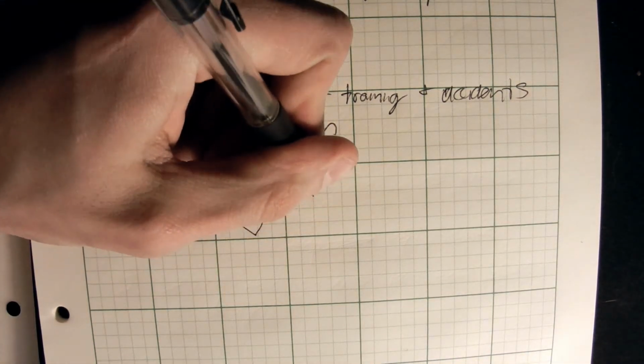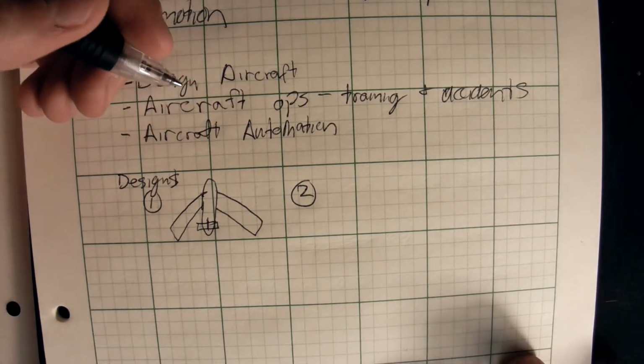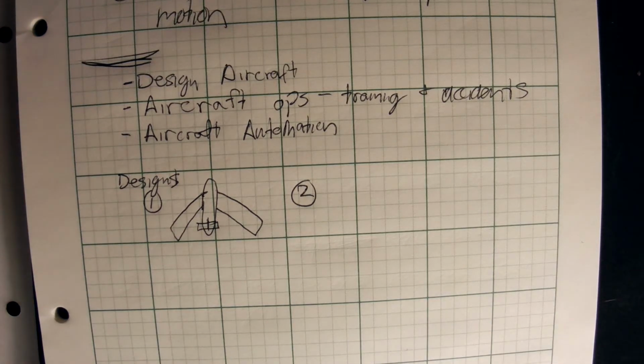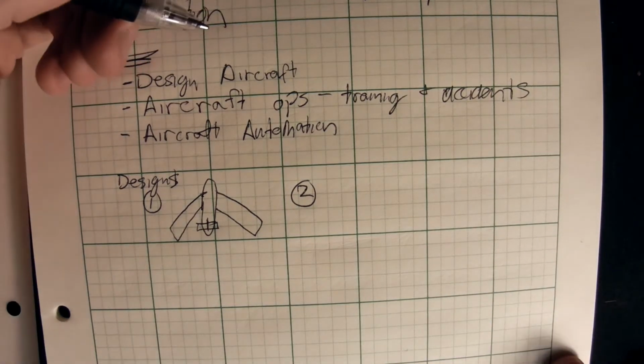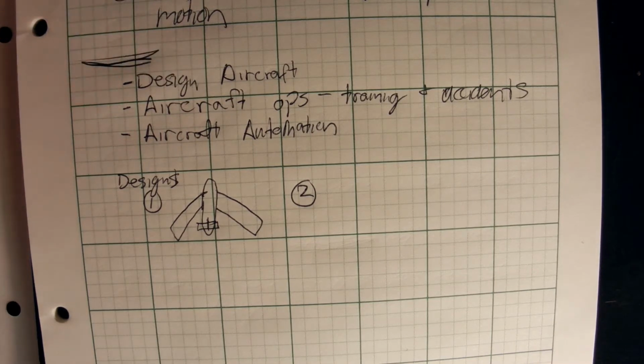The second one is how the wings are going up or down. If you look on most modern aircraft, or airliners at least, you notice that the tips of the wings are actually up. That creates a stable equilibrium, so it prevents it from rolling.